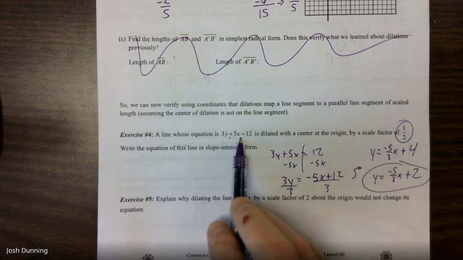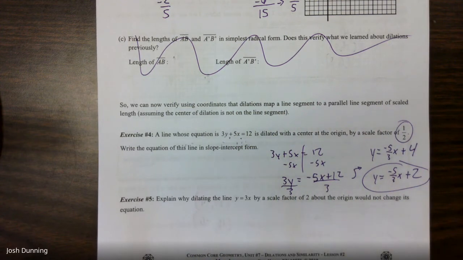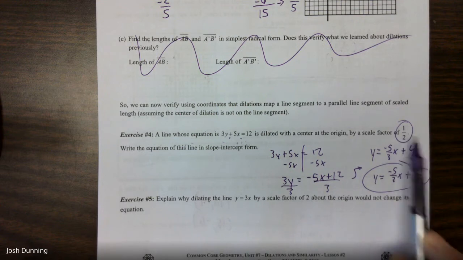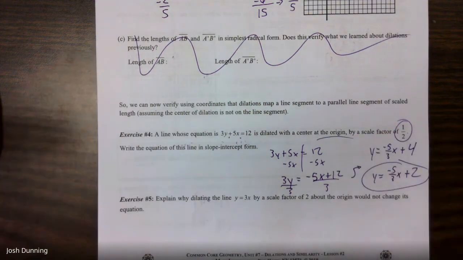So when you have a line, like a y equals mx plus b line, maybe you solve it for y, maybe you don't have to. Leave the slope the same, but multiply the y-intercept. And that's when it's centered about the origin.